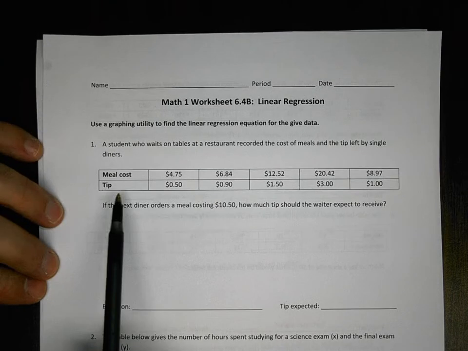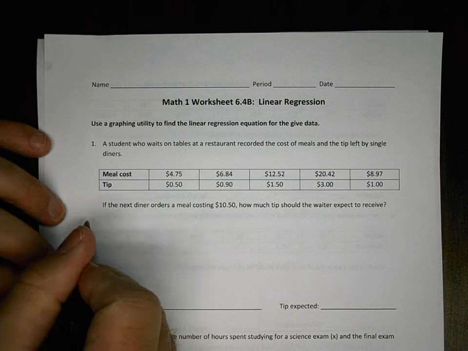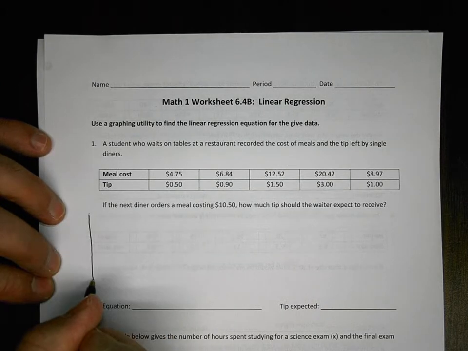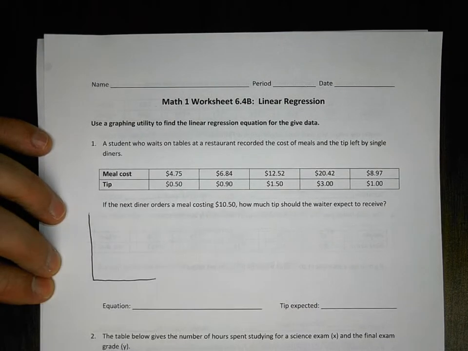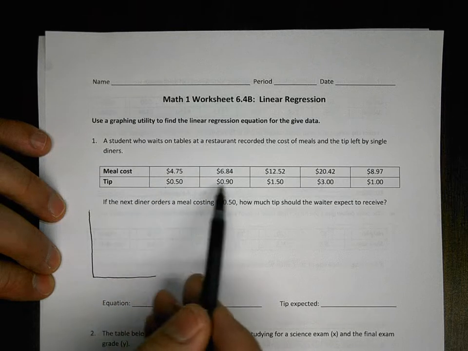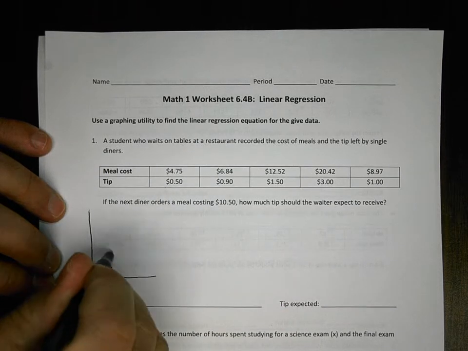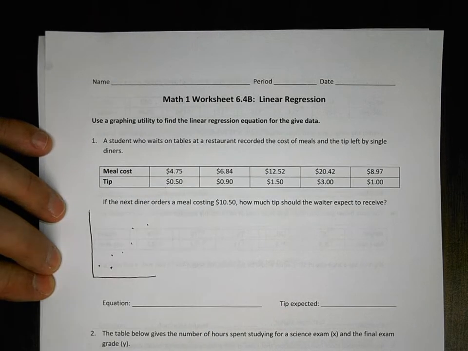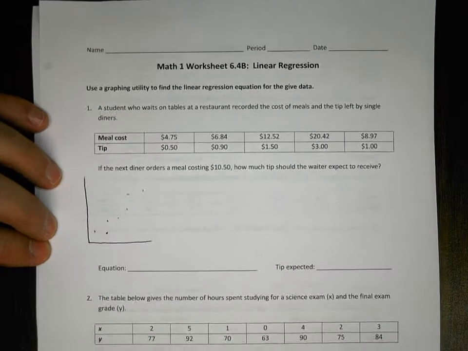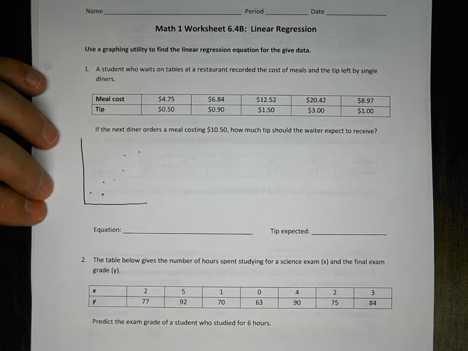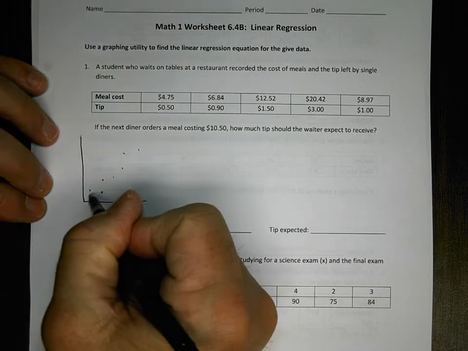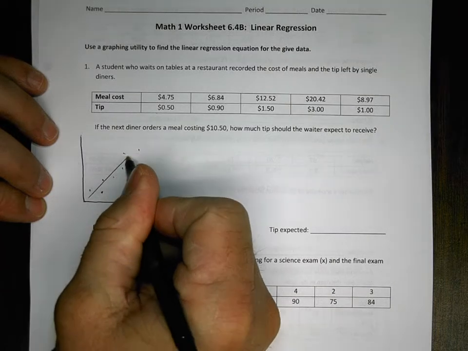Normally when we had a problem like this, we would carefully plot all of these points on a graph, and I'm just going to make some up here. Then we would get out a straight edge and draw our line of best fit.